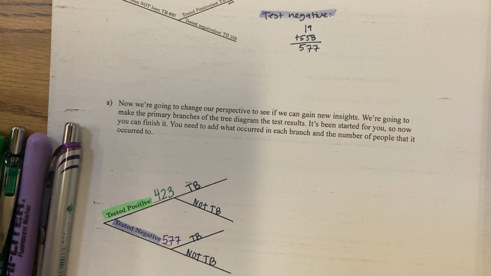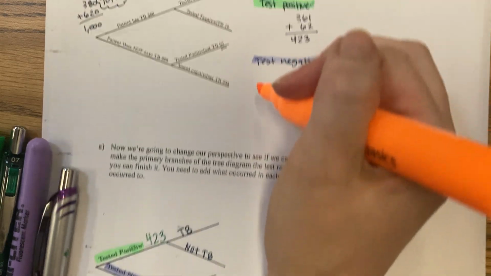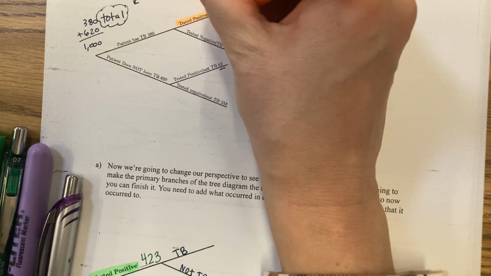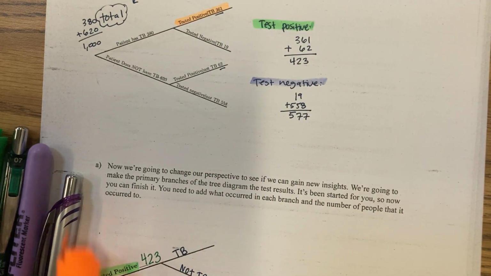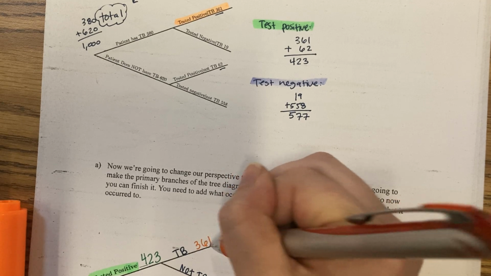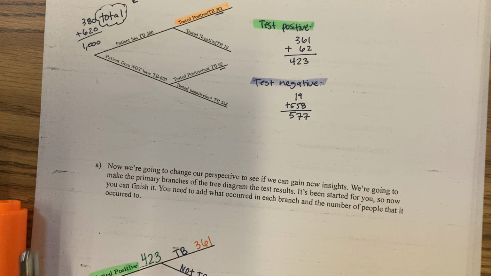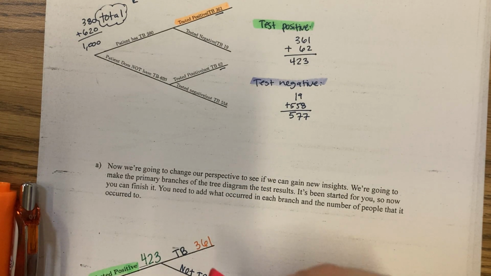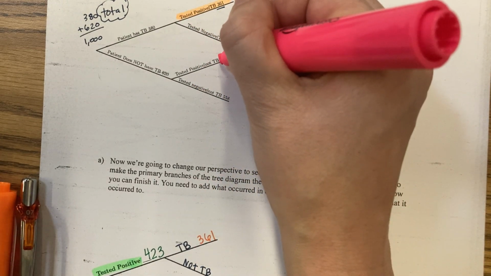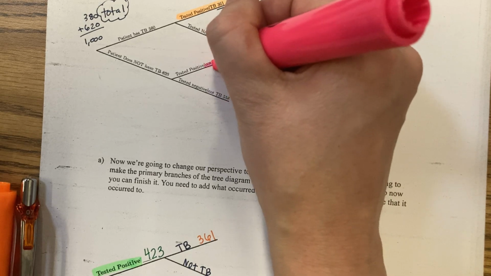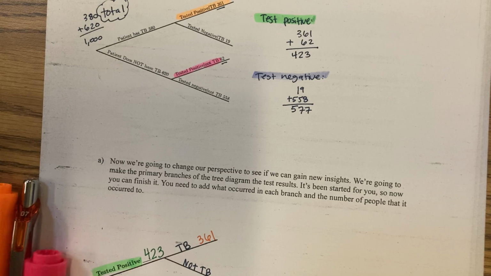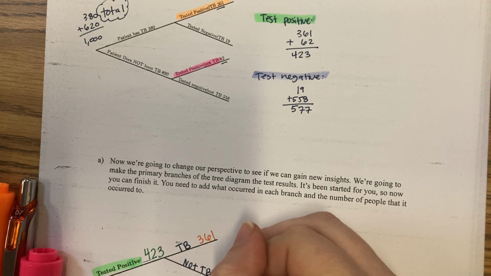So when I look, how many tested positive and have TB? 361. Then I need tested positive and not TB. 62.